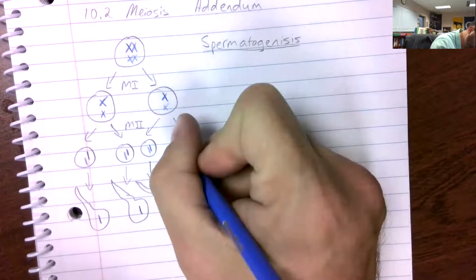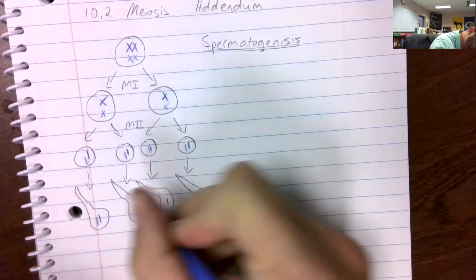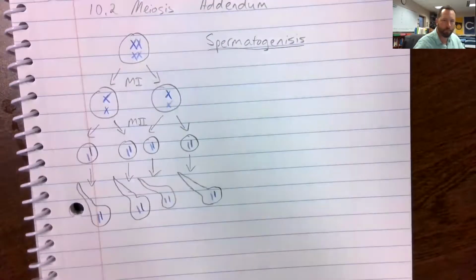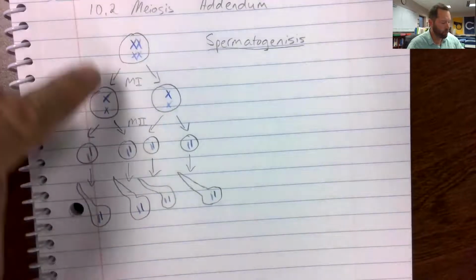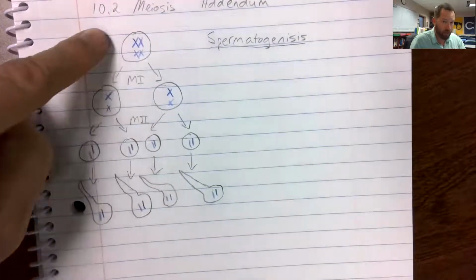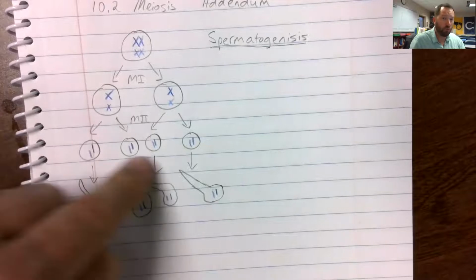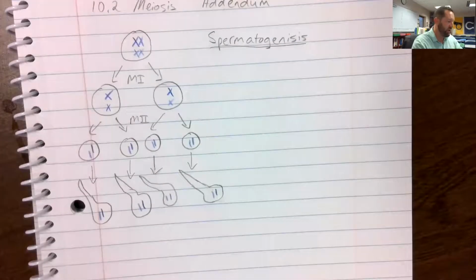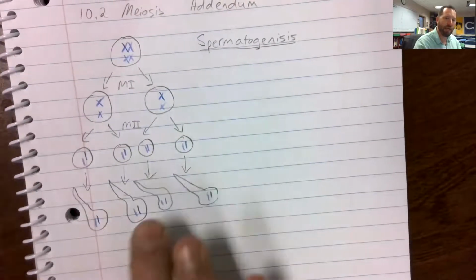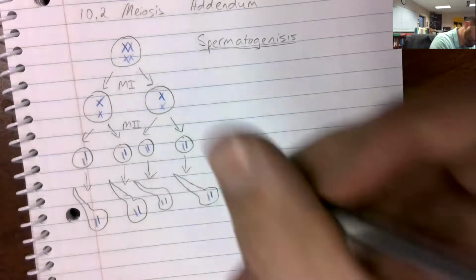Where these two blues are not as drastically different as I'd hoped. Sorry about that. Hopefully they come out all right. There we go. We'll go through meiosis 1. We split up the homologous pairs. Meiosis 2, we split the sister chromatids. And then what we're focusing on here is this last step right here.